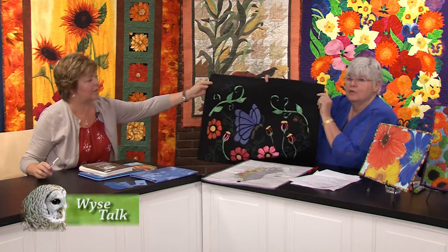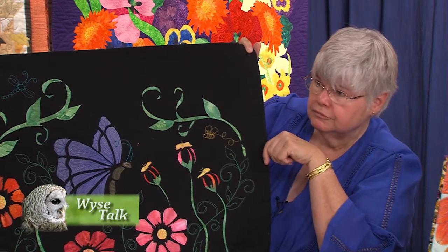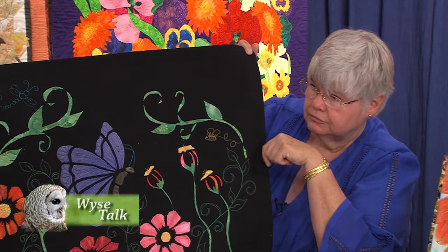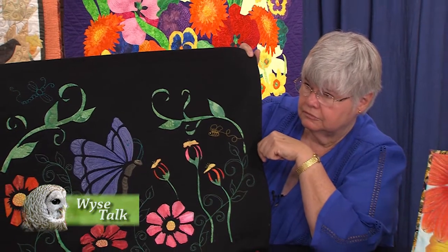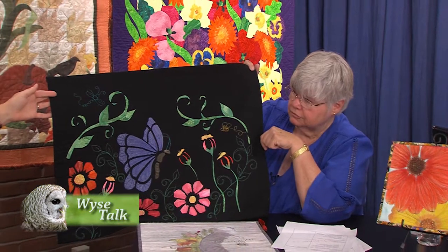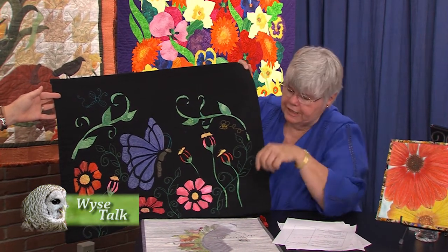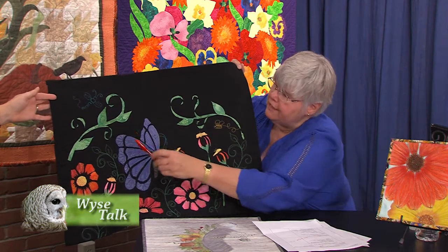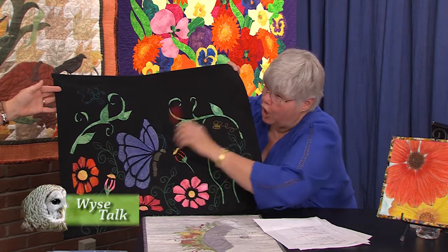This is a result of a class that I took with Rob Appel, who came to our guild for a workshop. The only difference was he used one piece of fabric behind the black, and I decided that I wanted to try and use multiple fabrics. Well, let me explain that a little bit to the audience. So instead of having different colors here, it would be like all blue, all green.